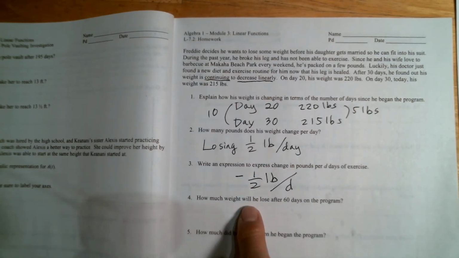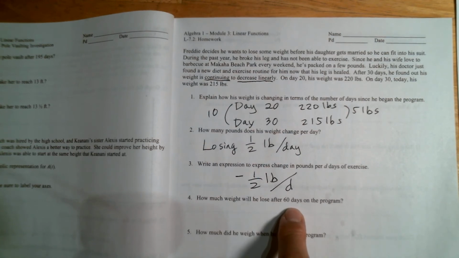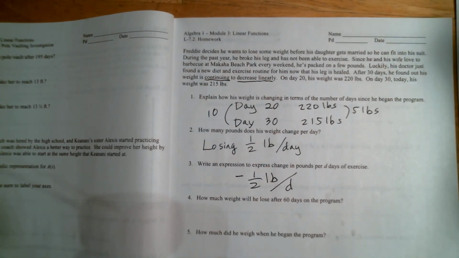Next question. How much weight will he lose after 60 days of the program? 60 days. Okay. Hang on for a second.